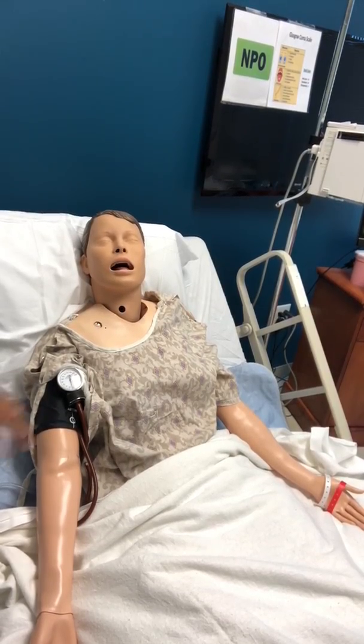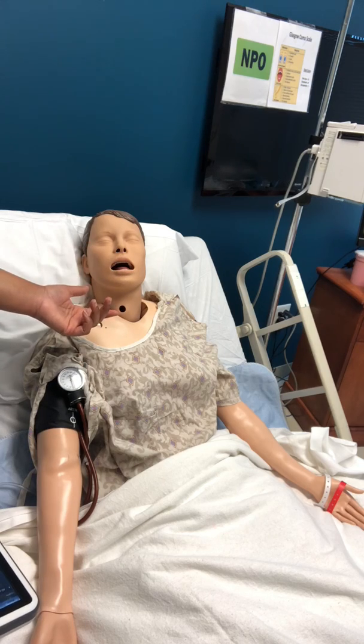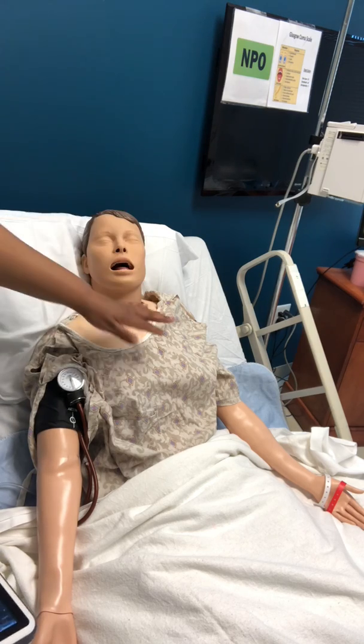So right here is one of our high fidelity mannequins, fully equipped for the students to obtain vital signs such as blood pressure. They can auscultate the blood pressure manually. They also can auscultate the respiratory rate and the apical heart rate.